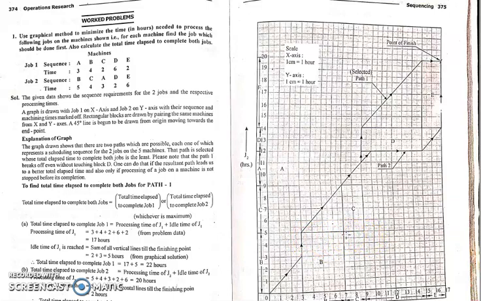You might have observed that in the PV diagram, the pressure volume diagram, if you get a straight horizontal line, the pressure is constant, volume is changing. In the same way here, if you get a straight horizontal line, this means that J2 is idle, J1 is processing. The job 1 is somewhere on some machine. I don't know in which machine it is, but somewhere J1 is in processing.